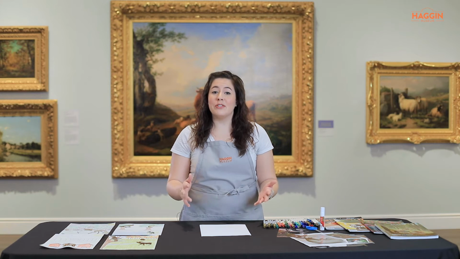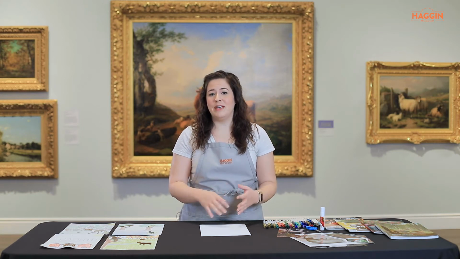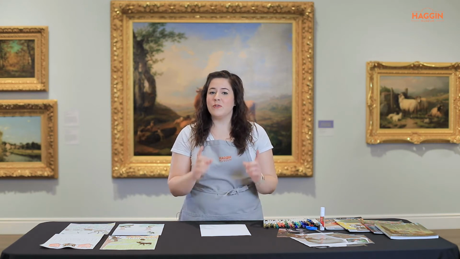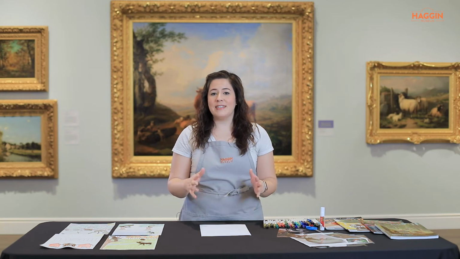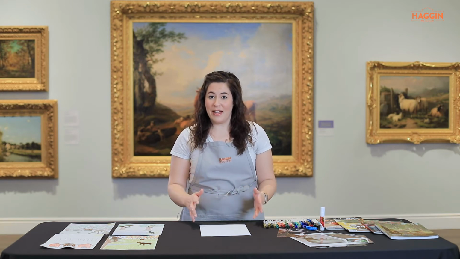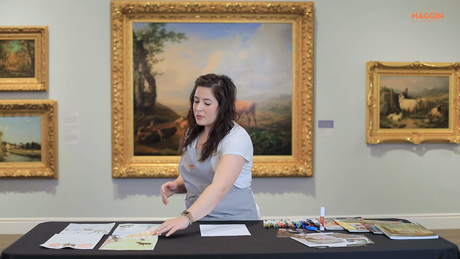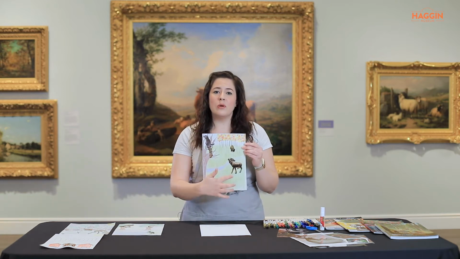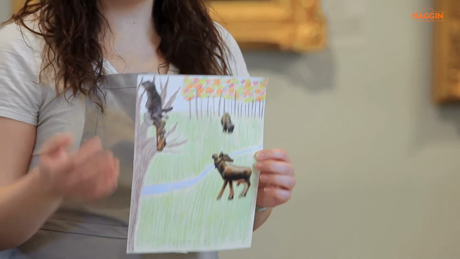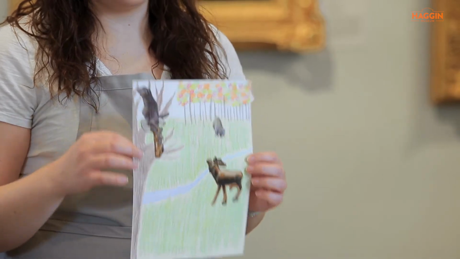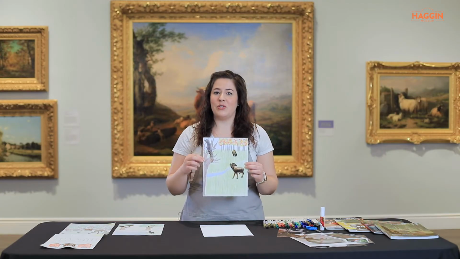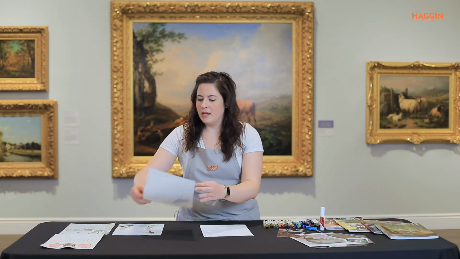Artists use animals a lot in their artwork, and we feature a number of paintings featuring animals here at the museum. So the first step for you is to find the animal you want to draw around. So we have some examples here. You can use multiple animal pictures, or we only have just one. It's up to you and what animals you find and the habitat you create around the animal.